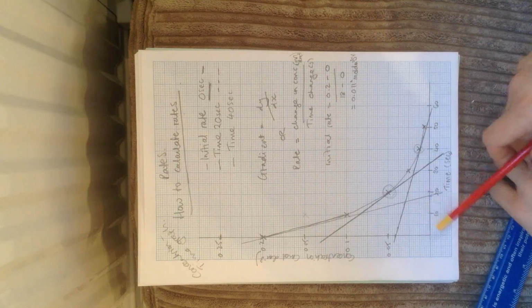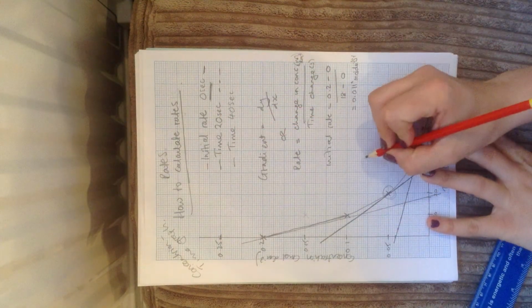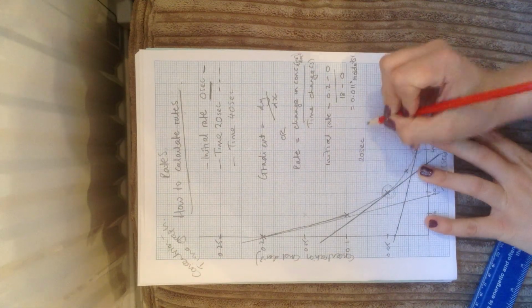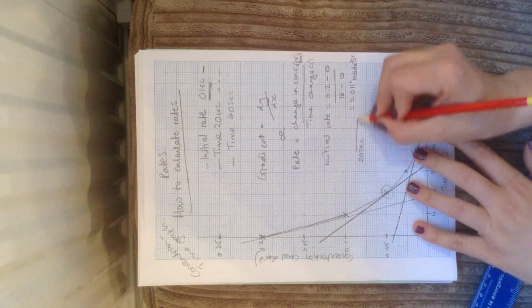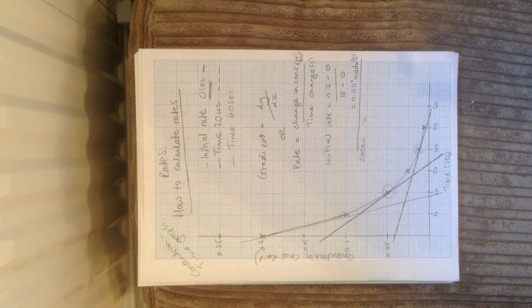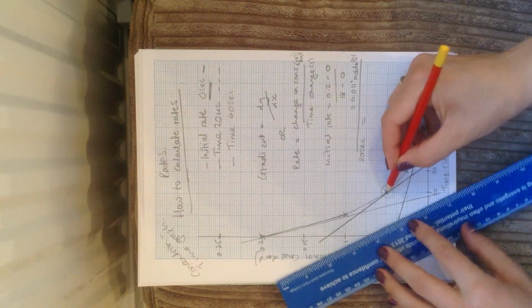So our next one now, time at 20 seconds. Again we do exactly the same. Where's our tangent for 20 seconds? It's here.